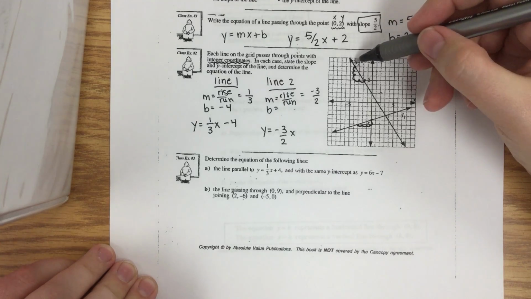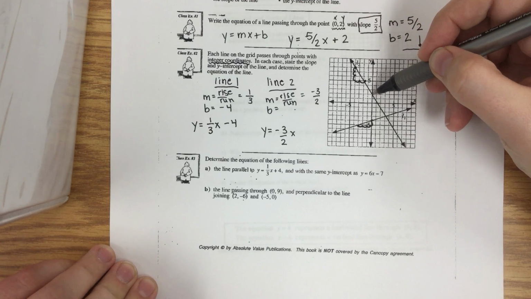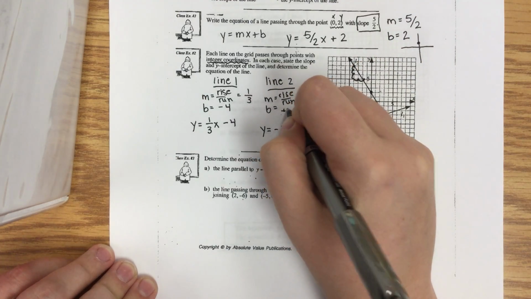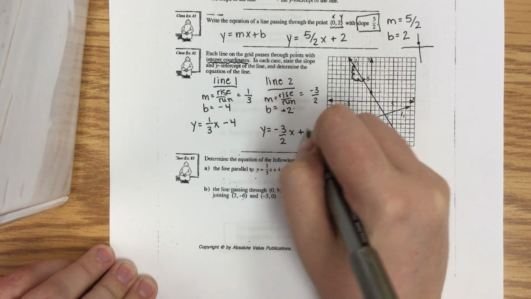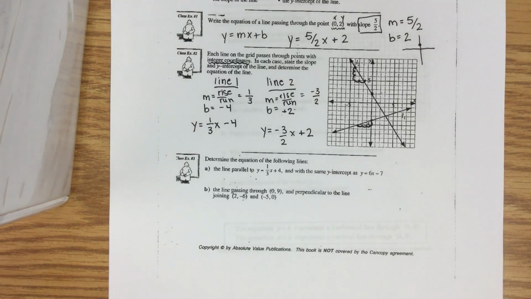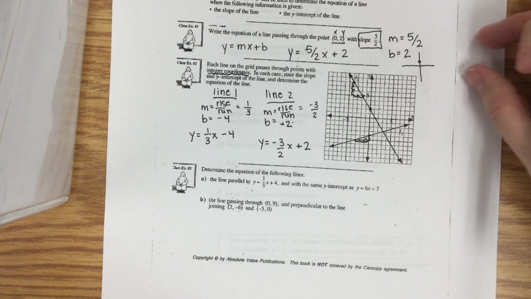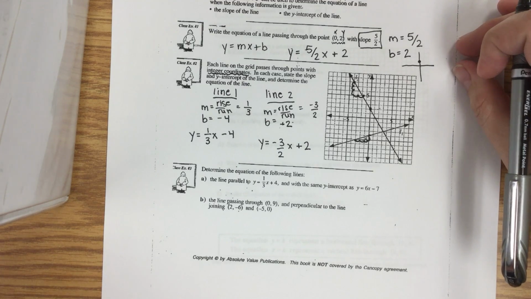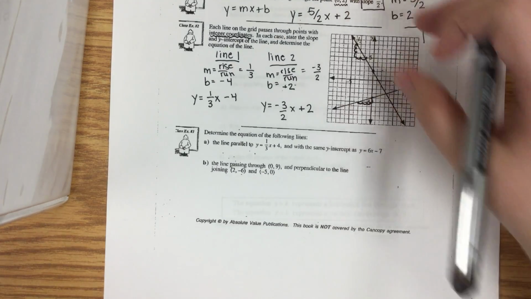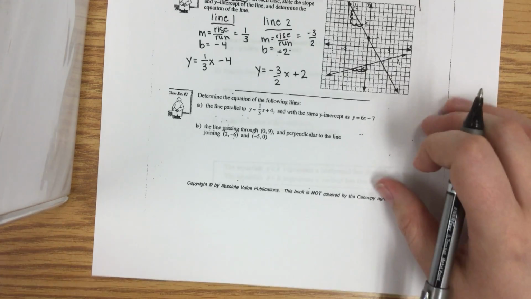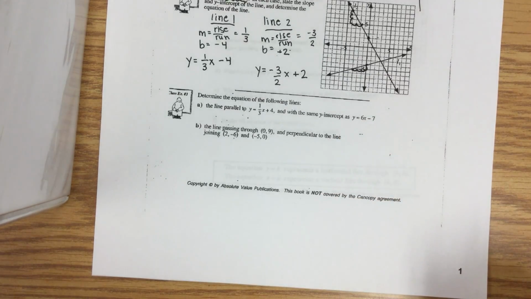My b value is my y-intercept. That's right here, crossing the y-axis, that's at +2. So -3/2 x plus 2. Okay, so I've given you in class example 1 some characteristics of the line. Write the equation. Class example number 2, some graphs. Write the equations. And now we're going to look a little bit further.